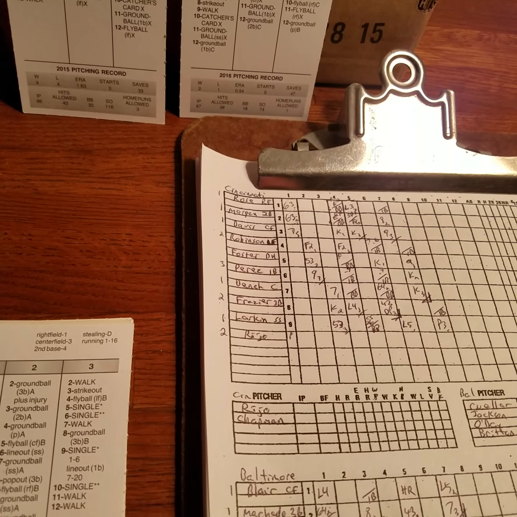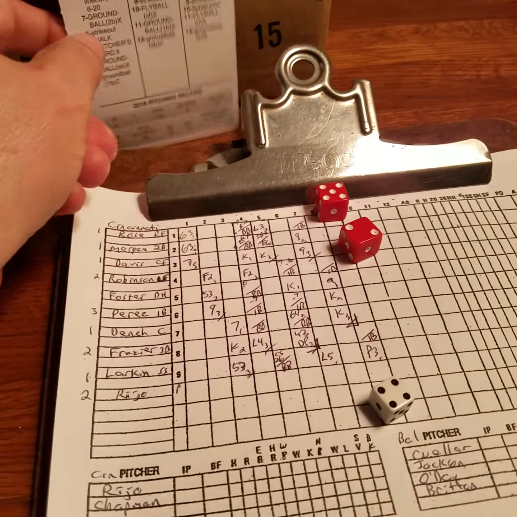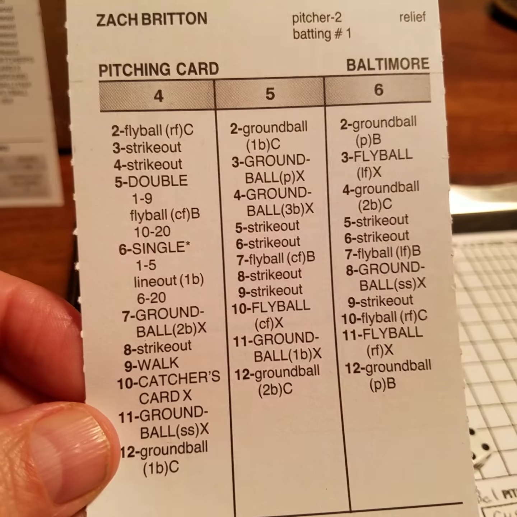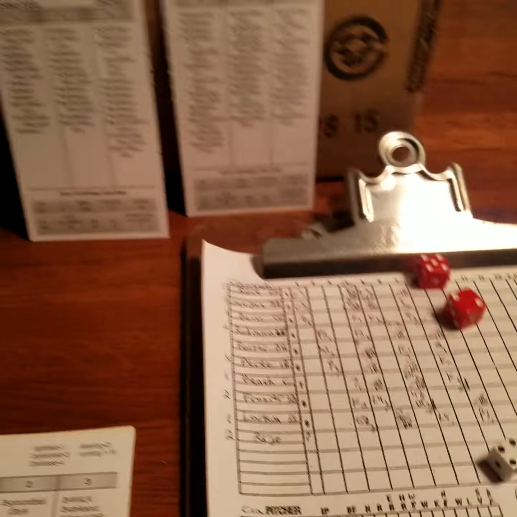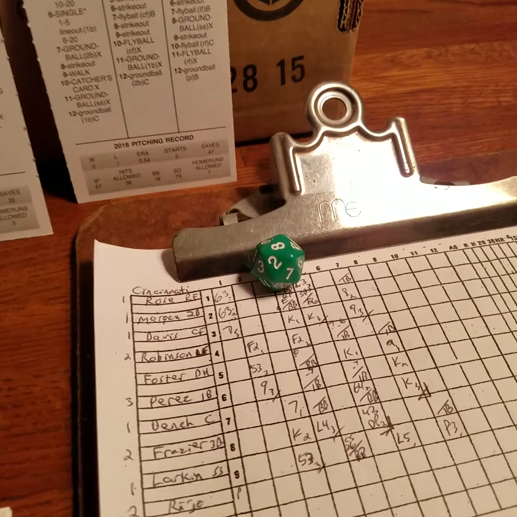So it's up to Pete Rose and Morgan. Here's Rose. 4-7 against Zach Britton. That's a ground ball, second base X. That's Scope. Scope's a 2. And that's an 8.